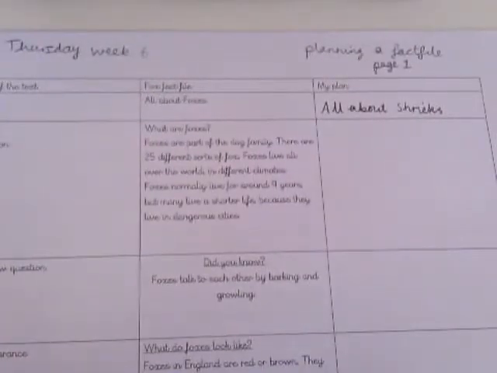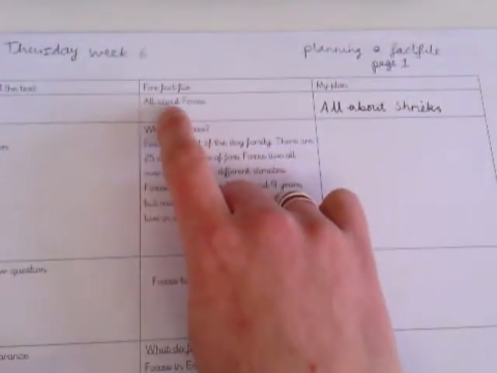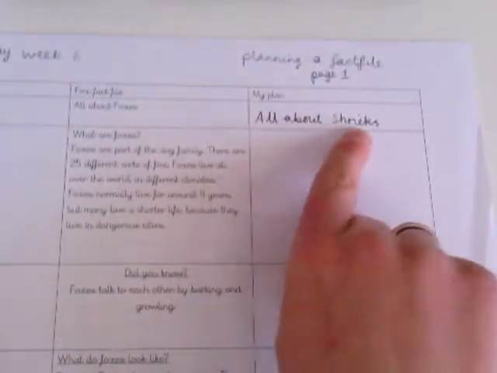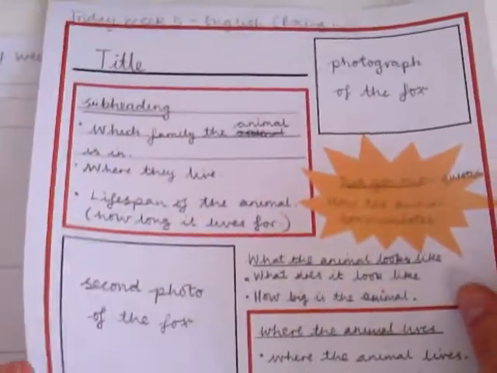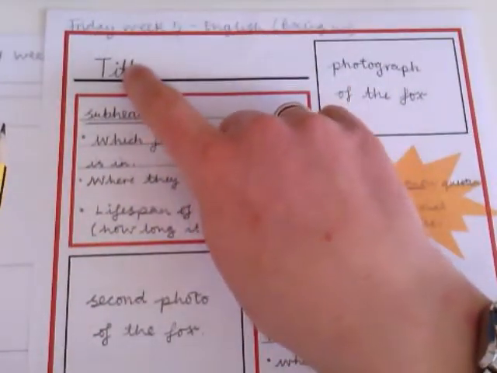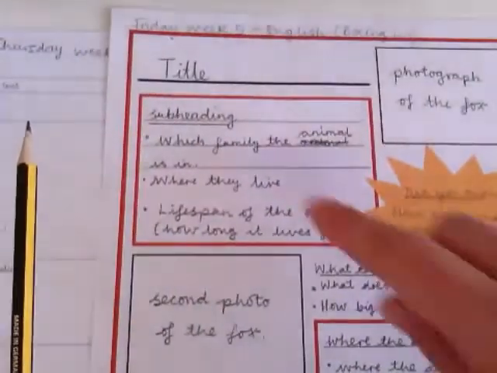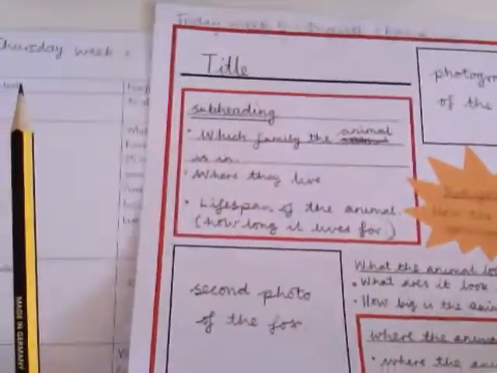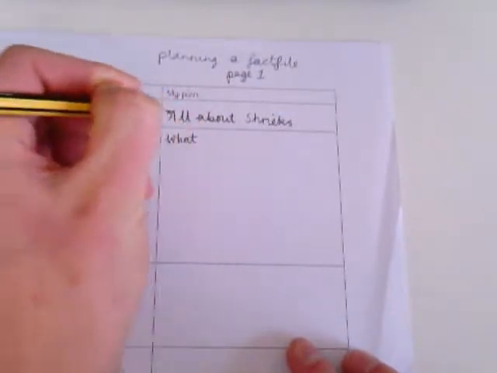So our first box, I'm going to read here. First of all, I've got the title, and in our Fox fact file, our title was all about foxes. I have called my fact file all about shrieks because I have named my animal the Shriek. So we're going to have a look at our boxing up. Here I've done my title, and now we're going to move on to box number 1. And so I know I need to include my subheading, what are shrieks? And you're not going to write what are shrieks, you will write about your own animal that you've made up.